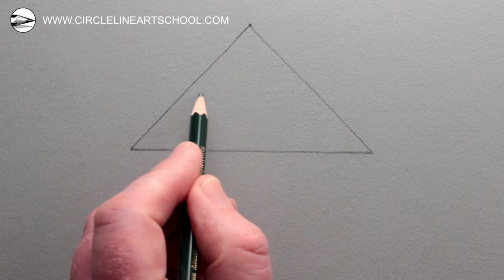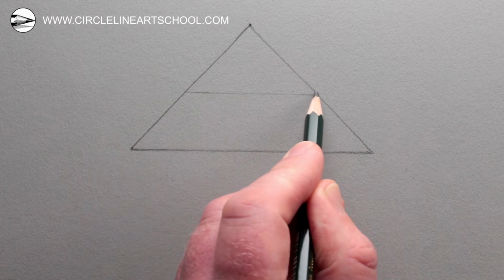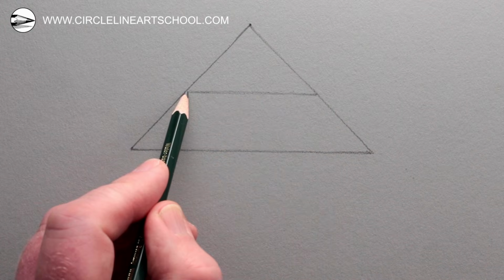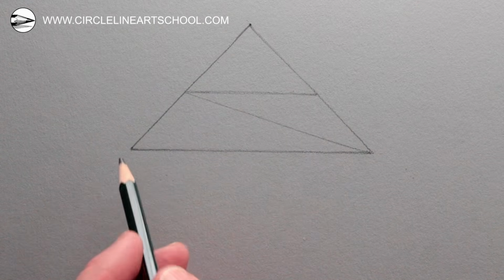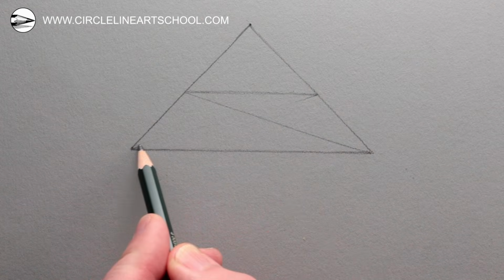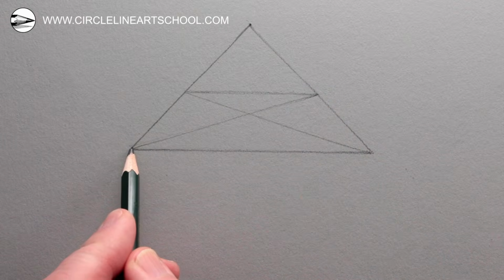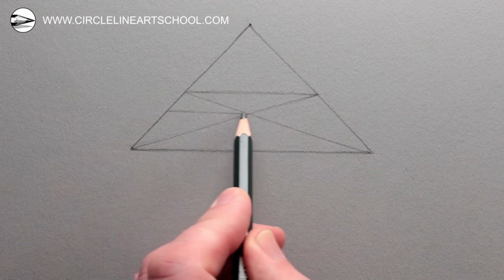Next we can draw another guideline, and this line represents the furthest distance that the round table will have in our drawing. Next we can draw a diagonal line from corner to corner, one from the left and then one from the right. And then where these two lines cross, we can draw another guideline, which is a horizontal line, which is parallel to the other horizontal lines in the drawing.